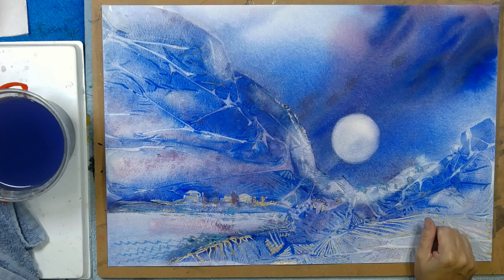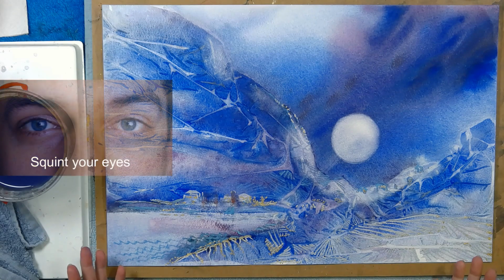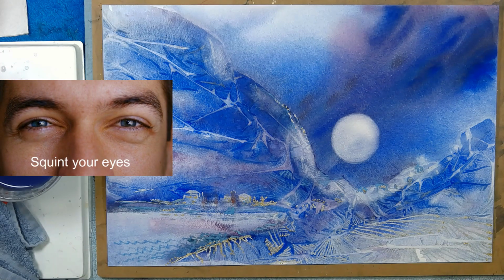Now, is there anything else that I would change? Usually the answer is about dark, so go through your tones. Squint your eyes. Have you got enough lights? Yes, I do. Squint your eyes again. Have you got enough mid-tone? The answer to that is nearly always yes. And then squint your eyes again. Have I got enough darks? I could do with more darks.